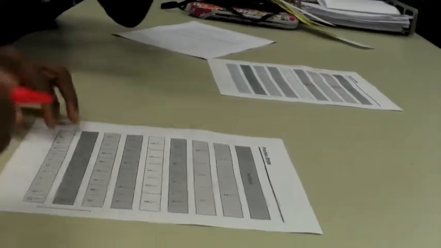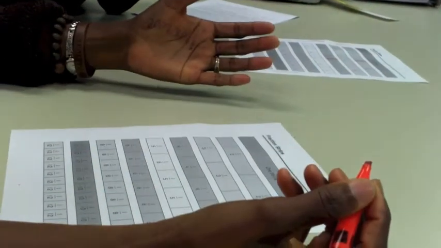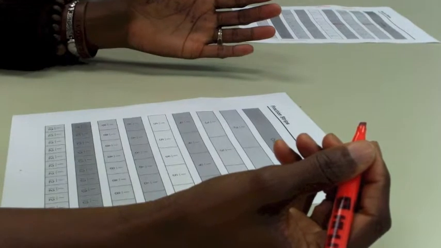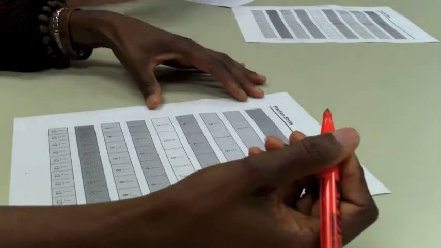So I want to see if you can find a couple of equivalent fractions. You can pick any fraction, as long as its line equals another line so that they're equivalent.